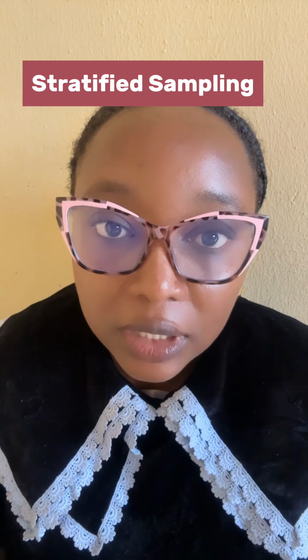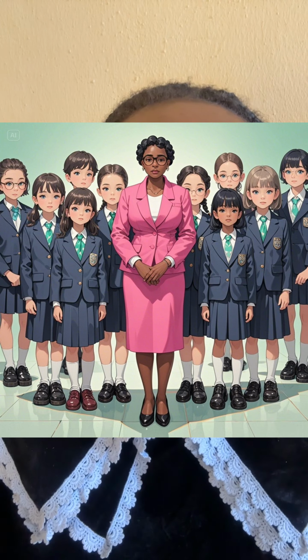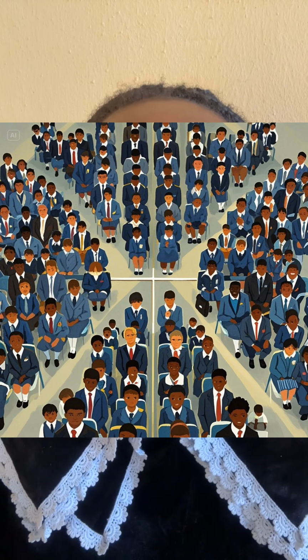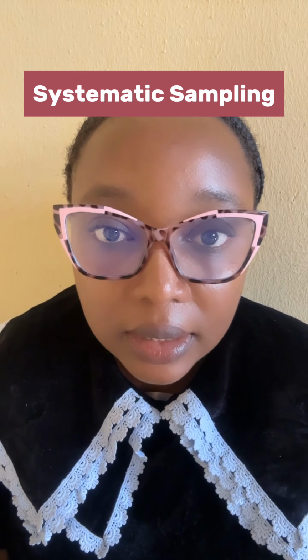Then we have stratified sampling. For a stratified sampling, we use it when there are distinct characteristics within the group that you want to be represented in your sample. So for example, they have different gender, different ages, or different income levels, and you want that to be represented in your sample. What you do is that you subdivide the population based on this group, and from that group you randomly select individuals to include in your sample. That's the stratified sampling technique.